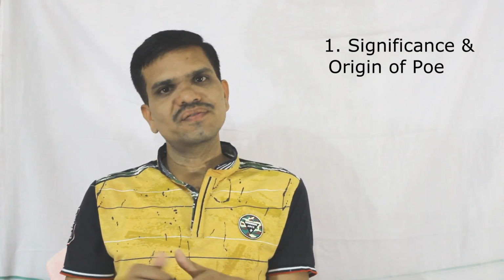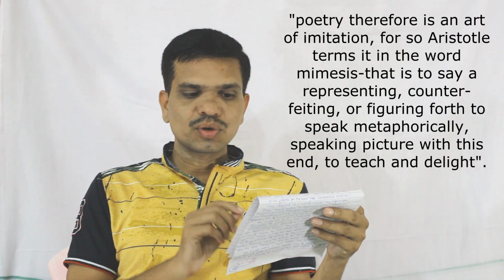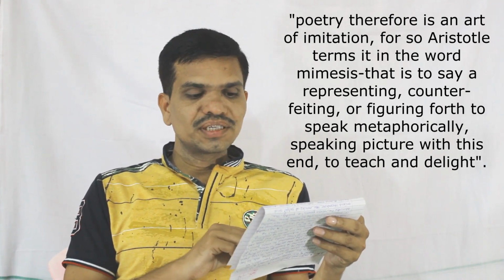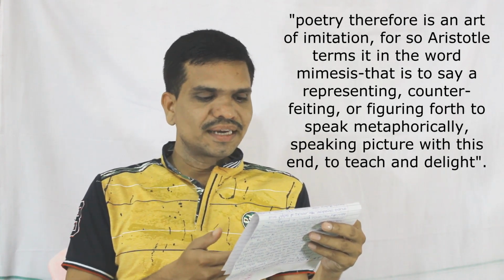In the next paragraphs he talks about the definition and function of poetry. Let me read out the definition given by Sir Philip Sidney in his An Apology for Poetry. I quote, "Poetry, therefore, is an art of imitation, for so Aristotle terms it in the word mimesis, that is to say, a representing, counterfeiting, or figuring forth, to speak metaphorically, a speaking picture, with this aim to teach and delight."